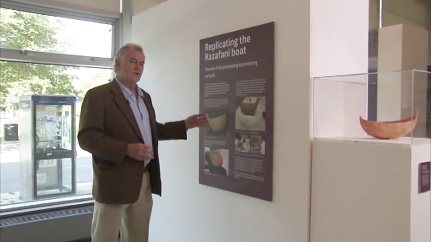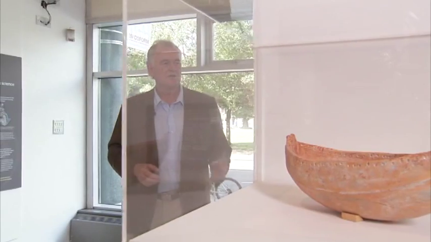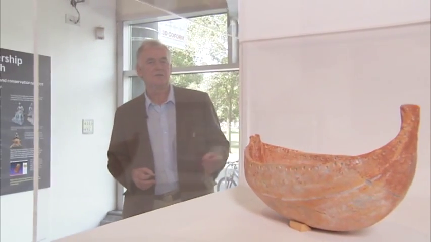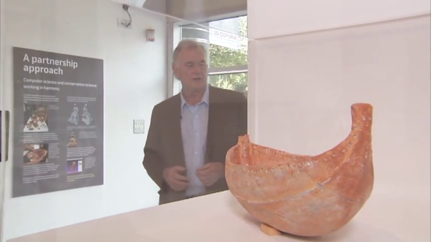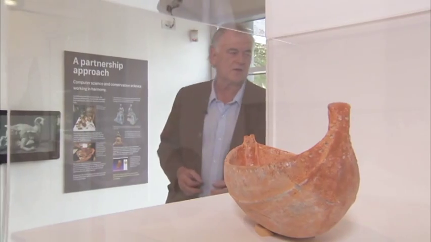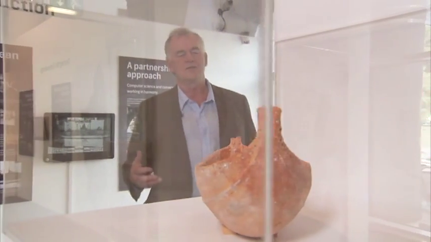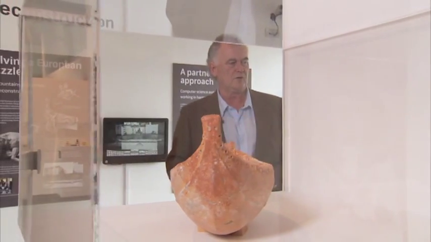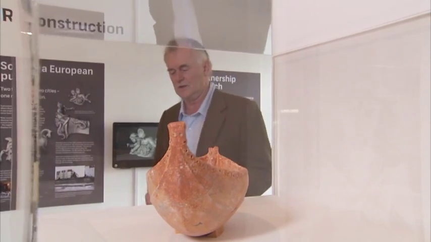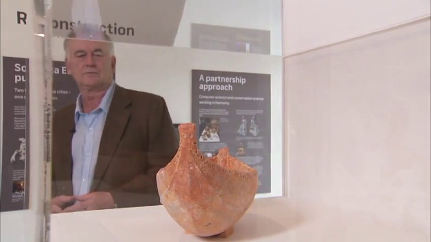They wanted to show this boat as part of an exhibition about Cyprus in the Smithsonian in Washington. And they didn't feel that the original was strong enough to be moved. So Cyprus Institute did a virtual reconstruction of it, and in conjunction with the curators, produced the right paints and so on to give a proper impression of the original. And that was what was used in the exhibition in the Smithsonian.